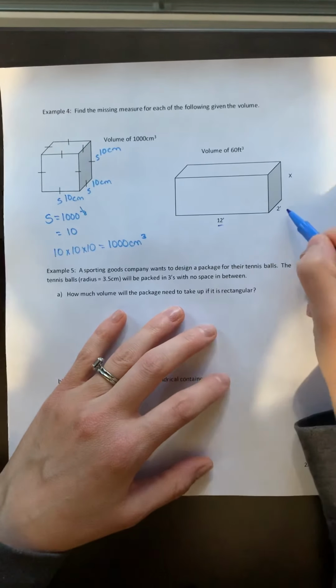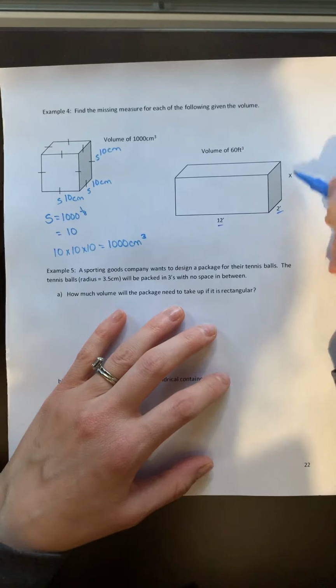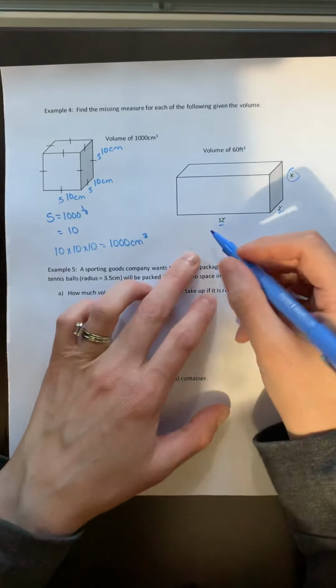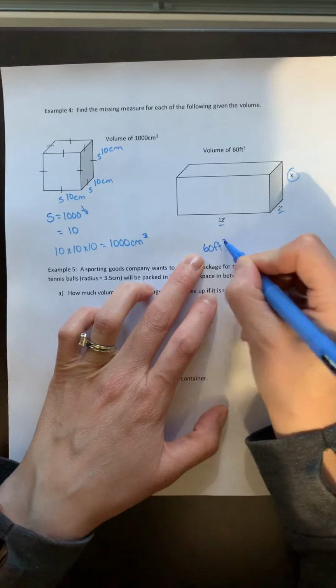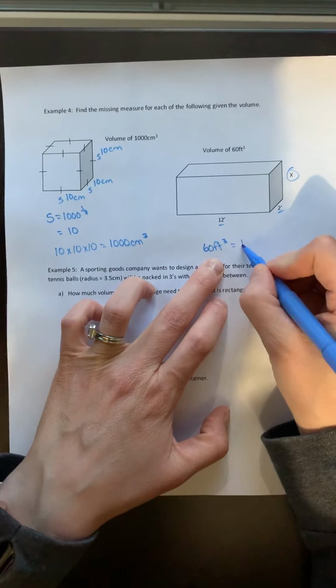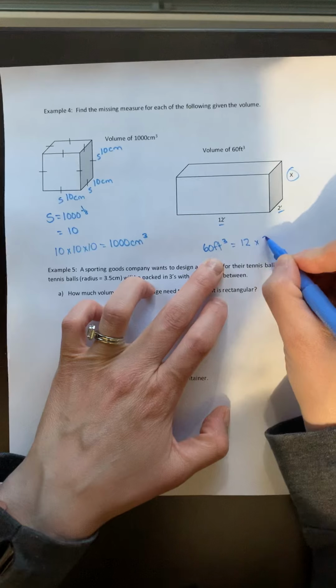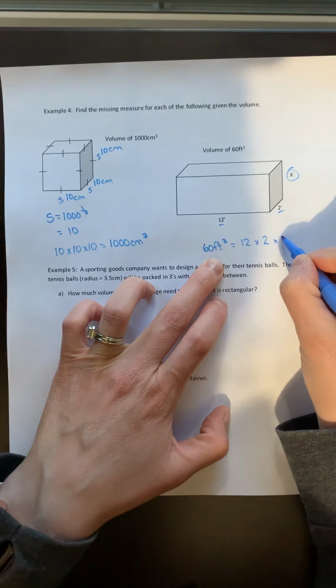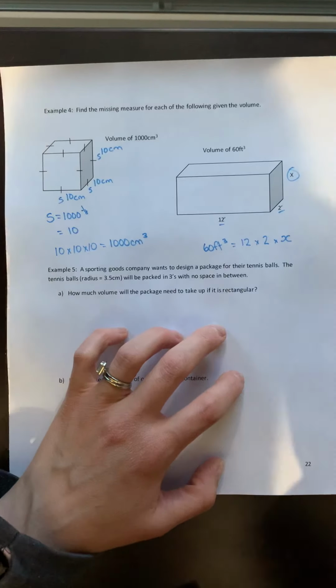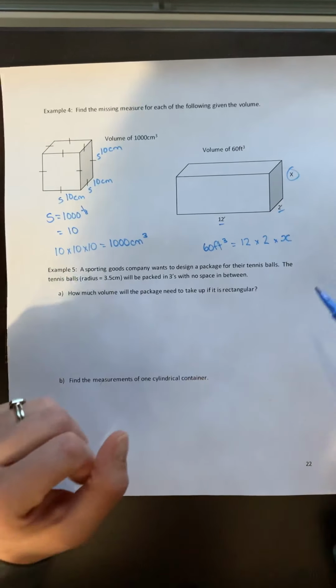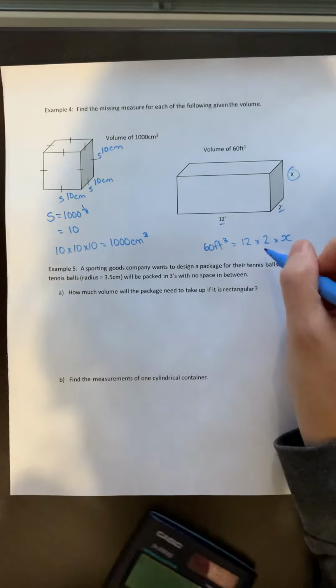So I've got 12 feet by 2 feet, and I'm looking for X, okay? So my volume, which is 60 feet cubed, is equal to 12 times 2 times X, okay? So again, I can multiply these out.